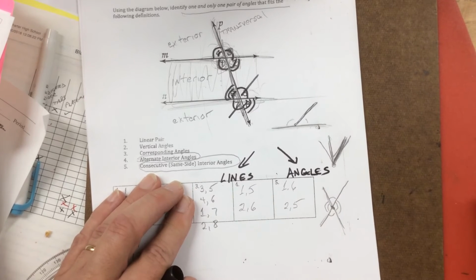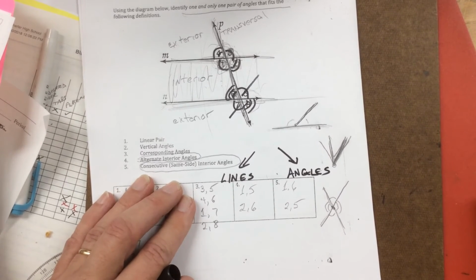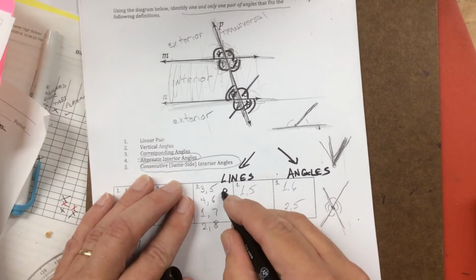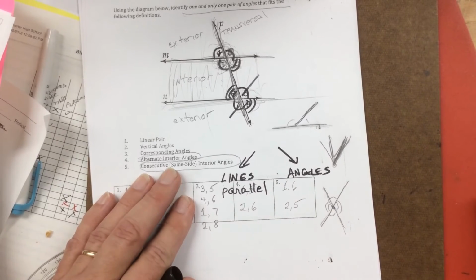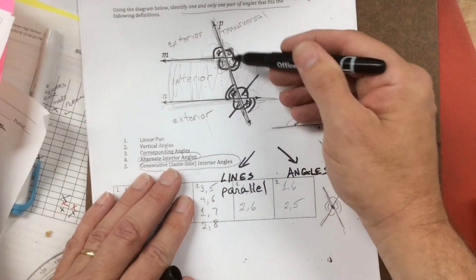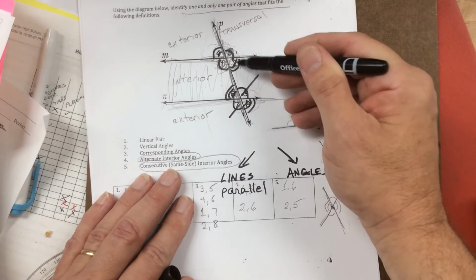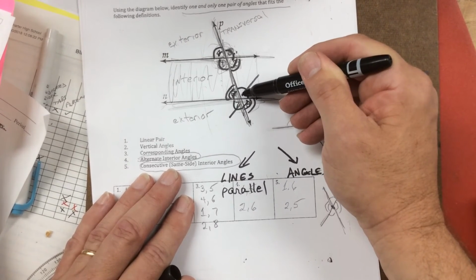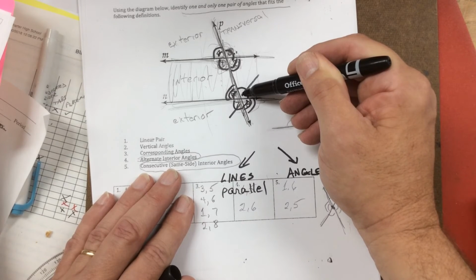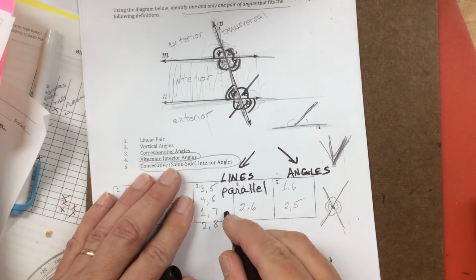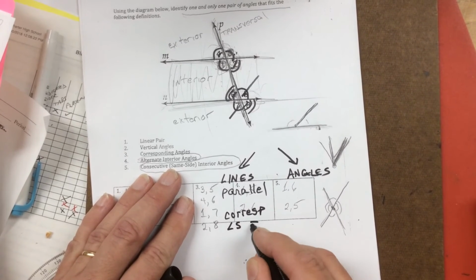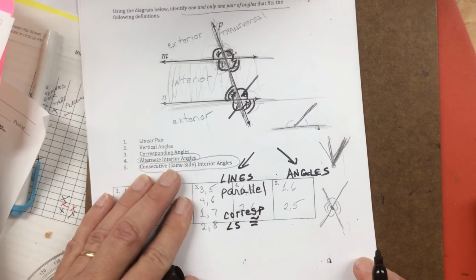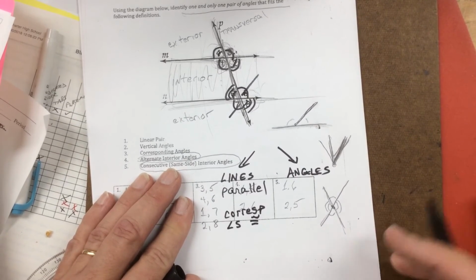Okay. If you know that the lines are parallel, then what you know is that the corresponding angles are congruent. Now, check this out.